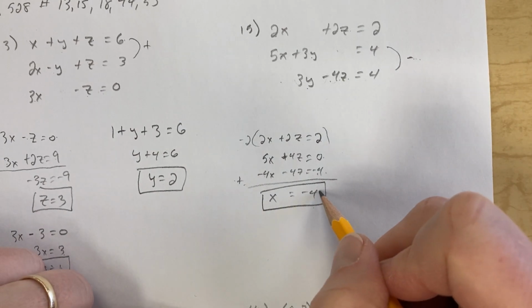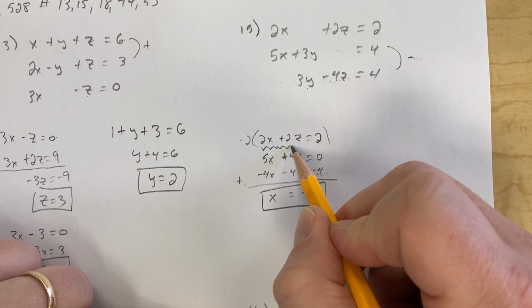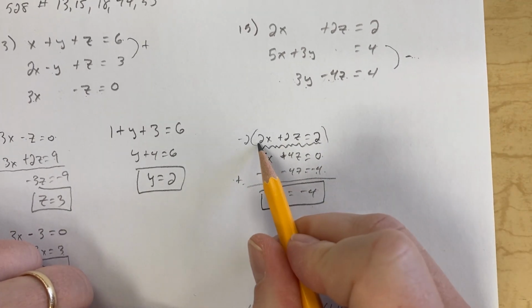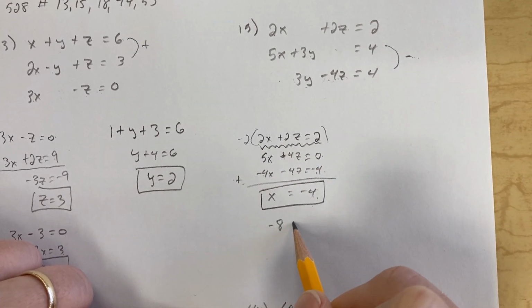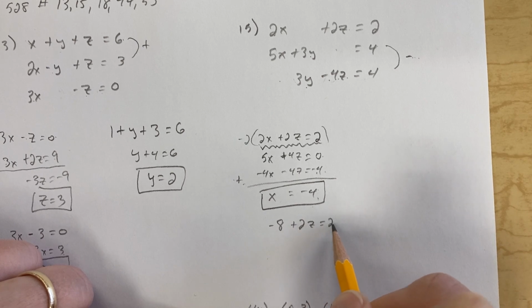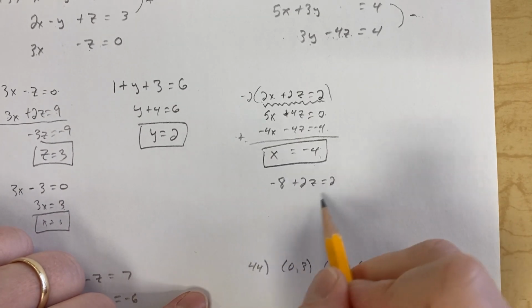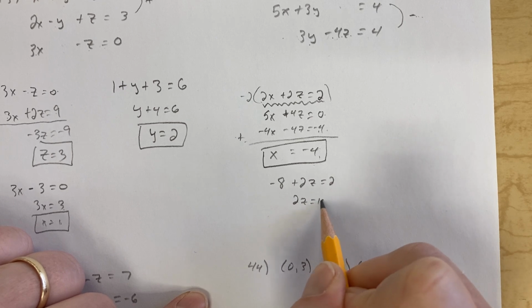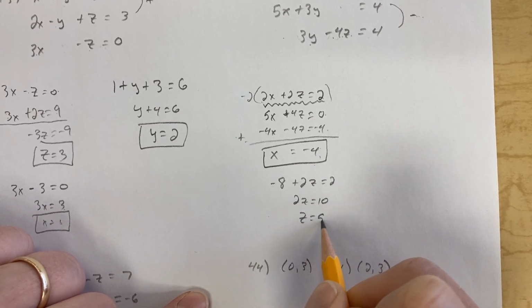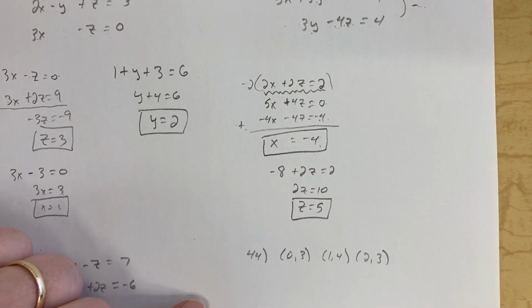Now what I'm going to do is I'm going to put that negative 4 back into the original right here. So I'm going to go 2 times negative 4, that's negative 8, plus 2z equals 2. If you add 8, you get 2z equal to 10. Divide by 2, we get z equal to 5. There's our second answer. All right.